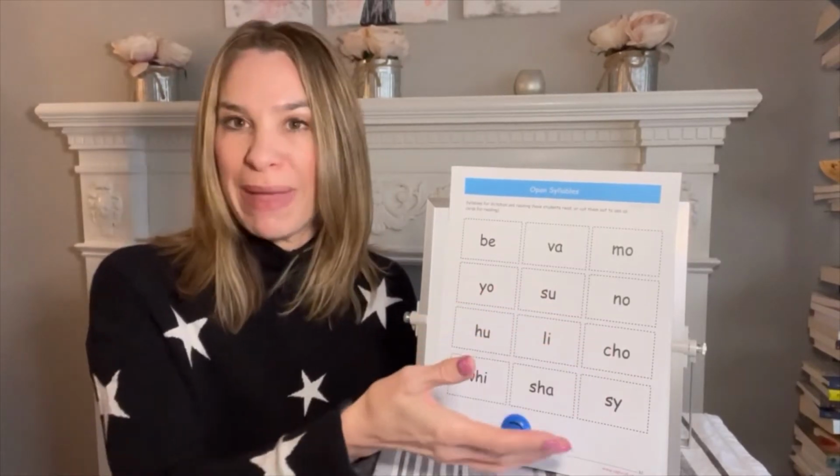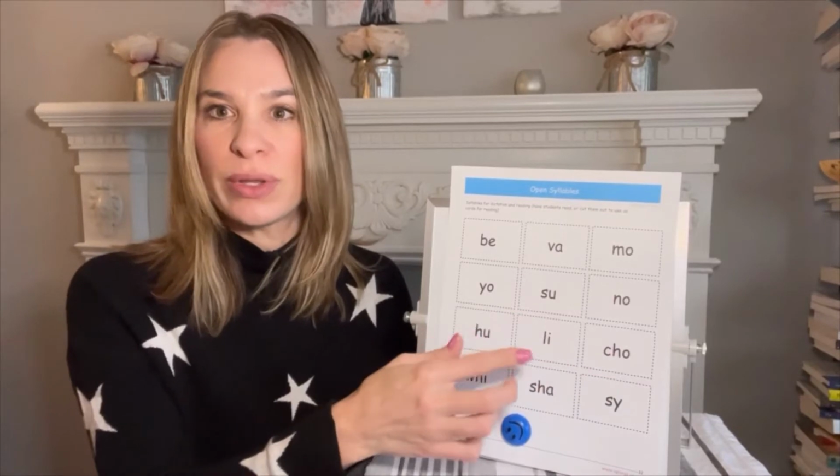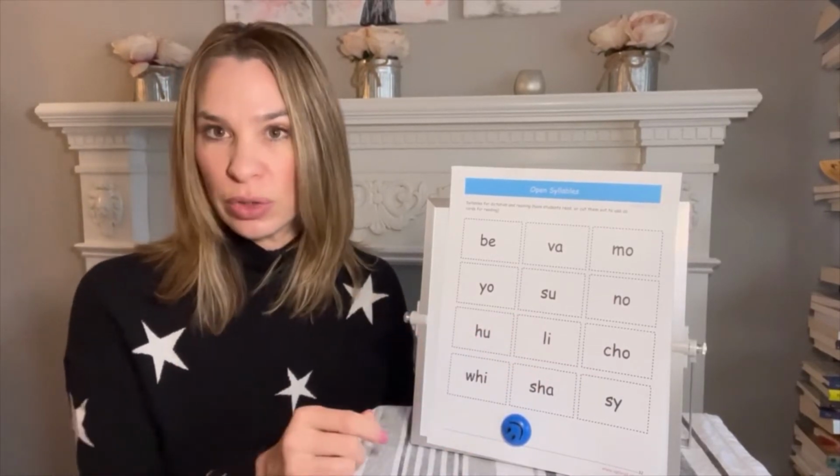Put them on a board, put magnets on them, and say, okay, which one of these is open, which one is closed. You can have them doing sorting exercises with these.